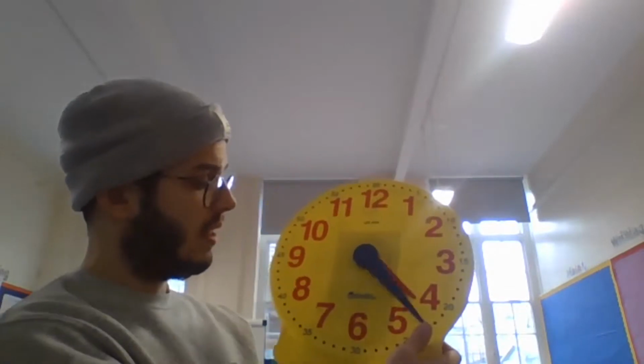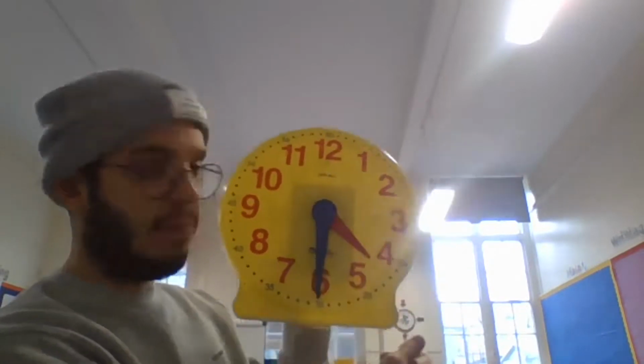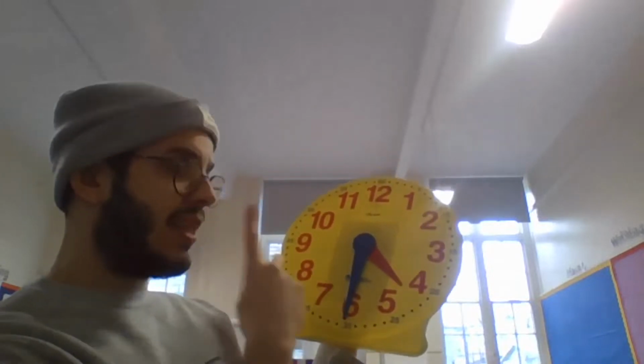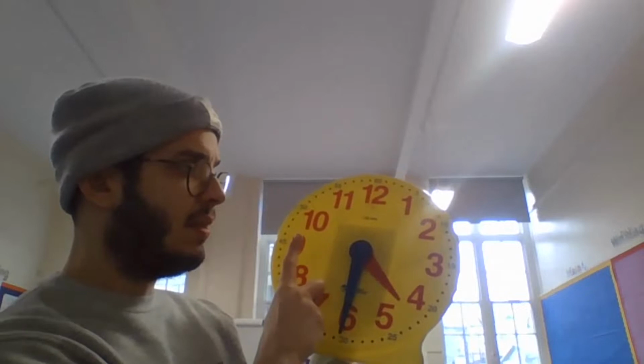Let's do one more here. What time have I made? Mr. Wernick will model. Well, the minute hand is pointing directly at the 6. That must mean it's half past the hour.